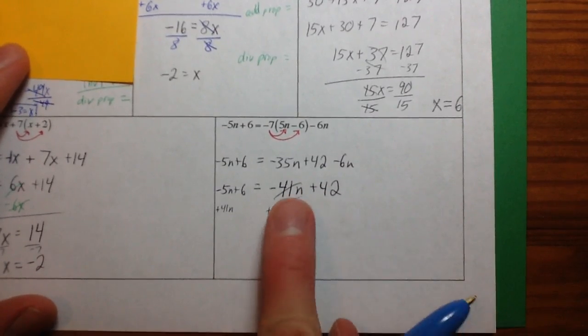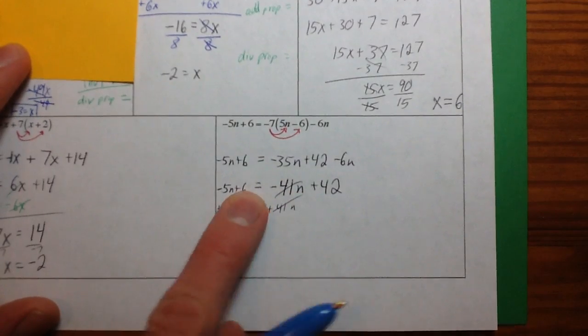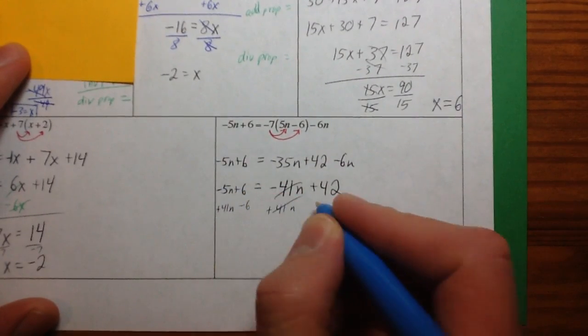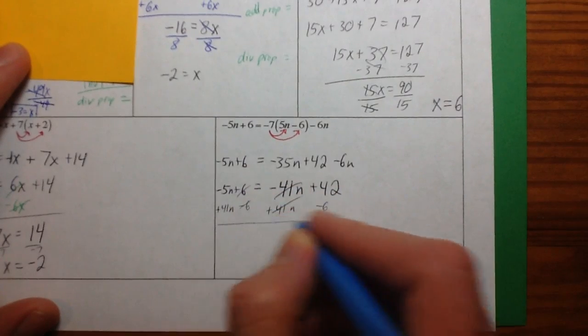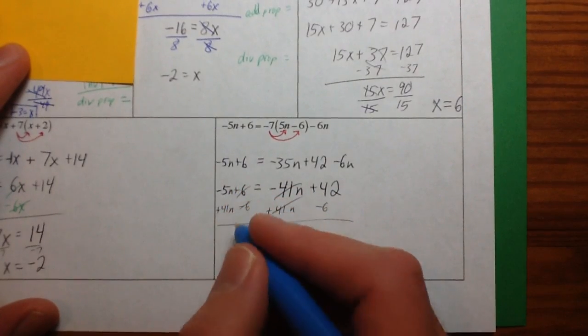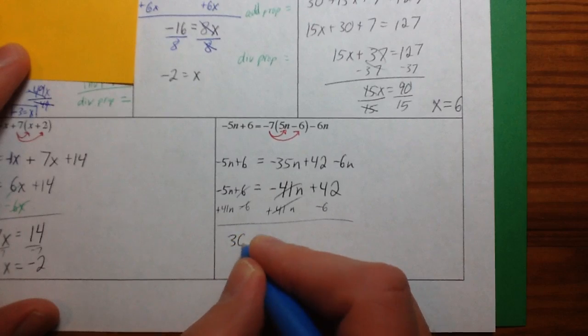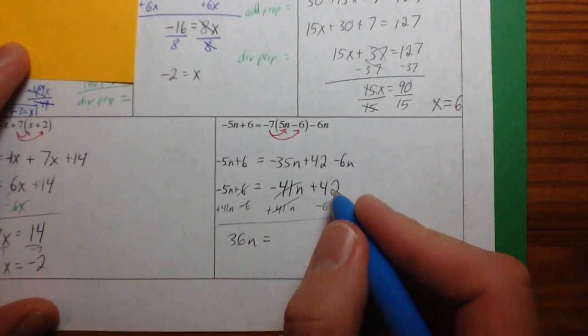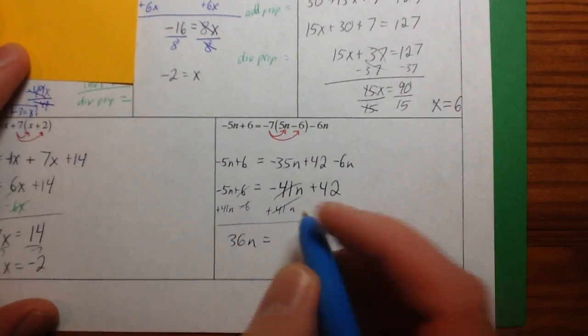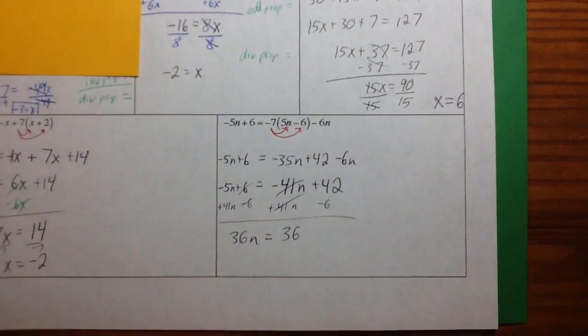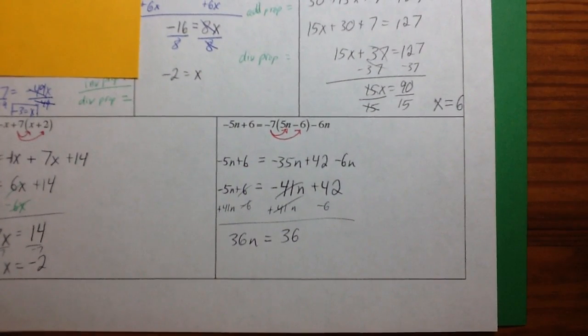And if I'm going to move the n's to the left, then I need to move the number to the right. So we'll subtract 6. Those cancel out. So negative 5 plus 41 is 36n. 42 minus 6 is 36. How convenient. 36 times something gives me 36.